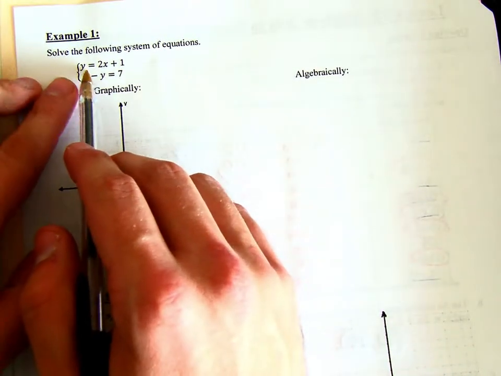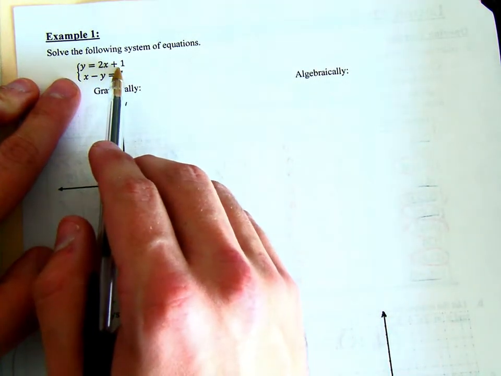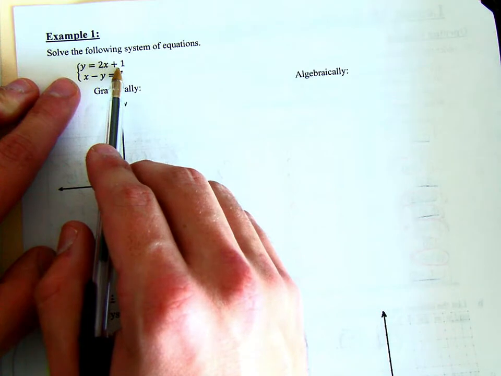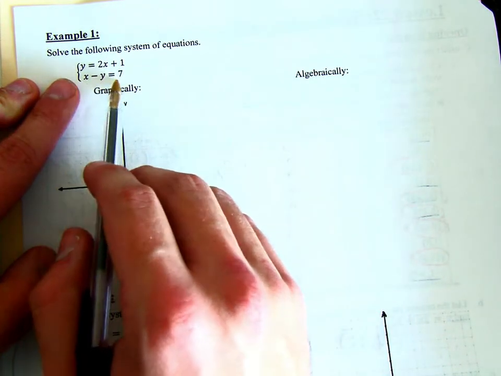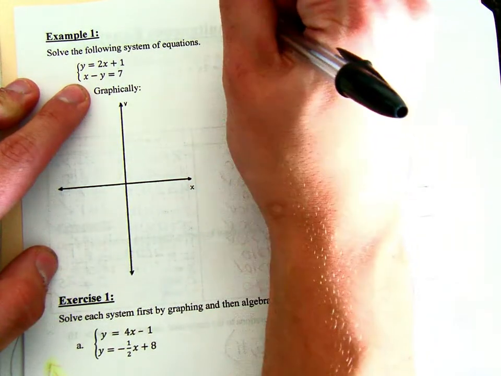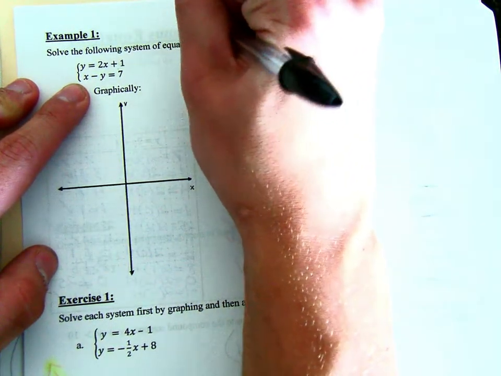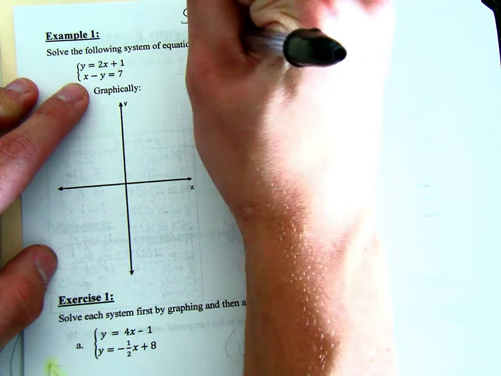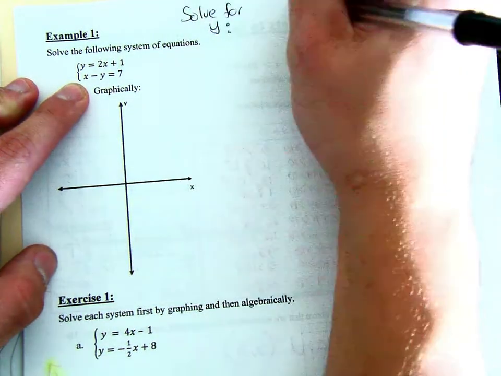So I'm going to first solve this solution set algebraically. Looking at this, I have y is equal to 2x plus 1. That one is already solved for y. We have x minus y is equal to 7, so we need to solve this one for y. I'm just going to go up here and solve for y.